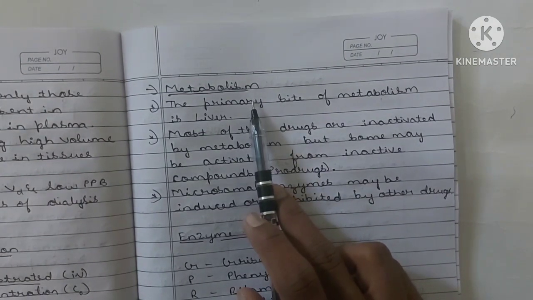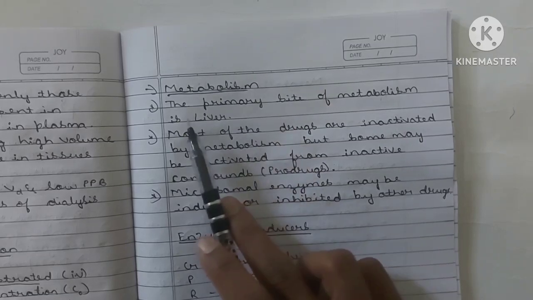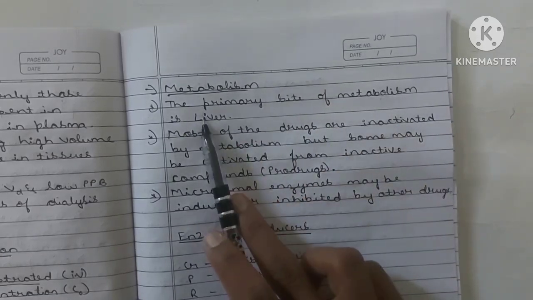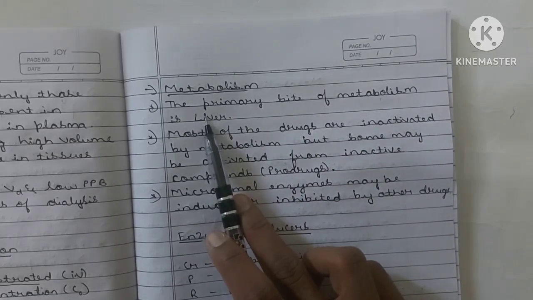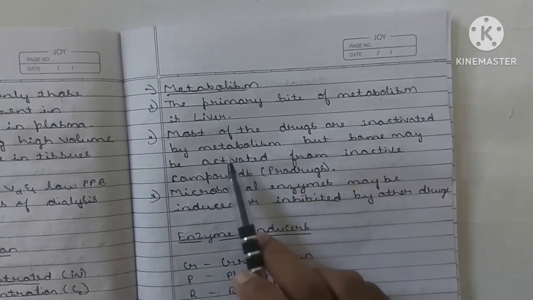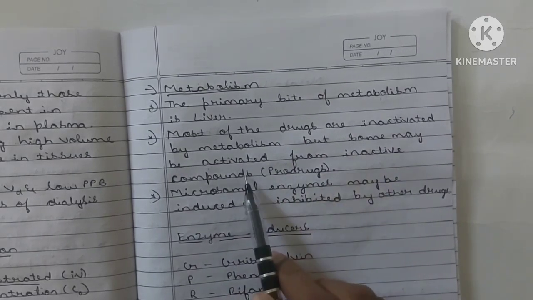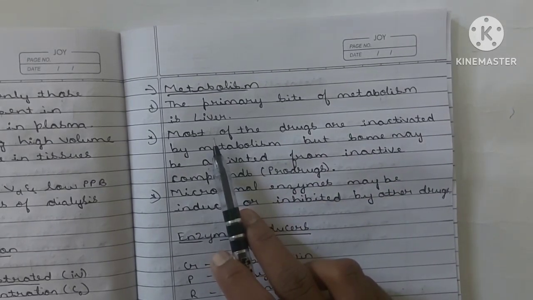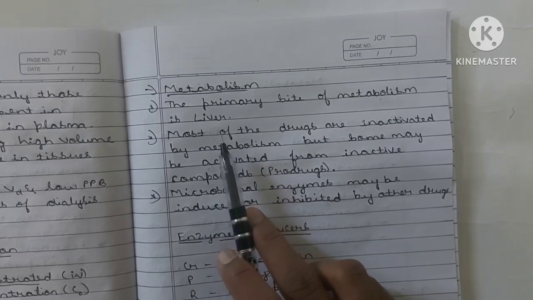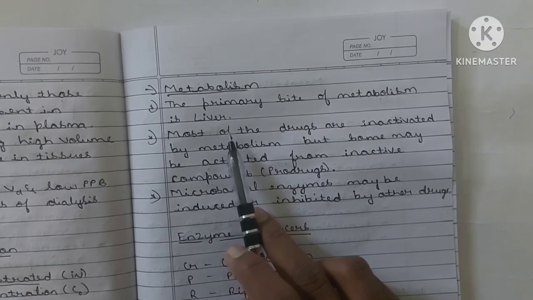Metabolism. Our next characteristic of pharmacokinetics is metabolism. See, the primary site of metabolism is the liver. You all know that the liver plays a vital role in metabolism. Most drugs are inactivated by metabolism, but some may be activated from inactive compounds. The function of the liver is to inactivate the drug: many drugs are in active form, so the liver breaks them down and converts them to inactive form.